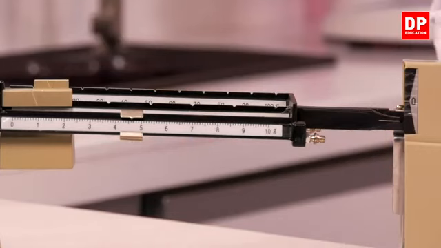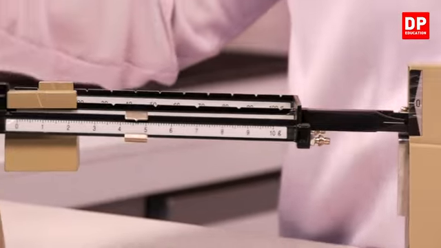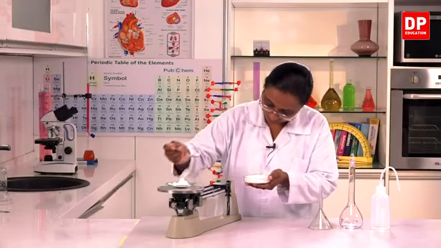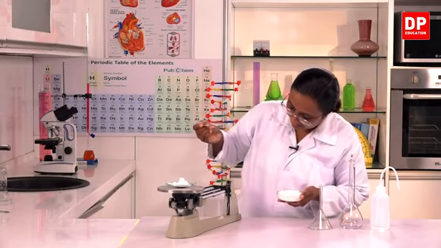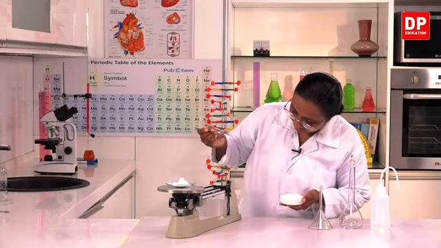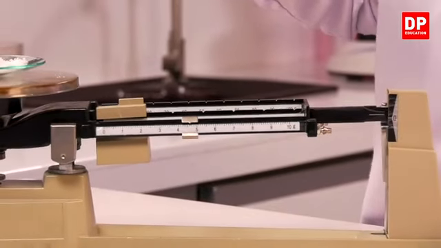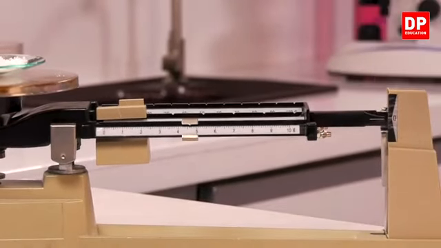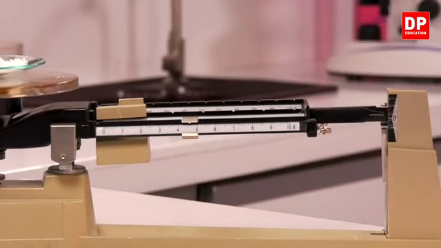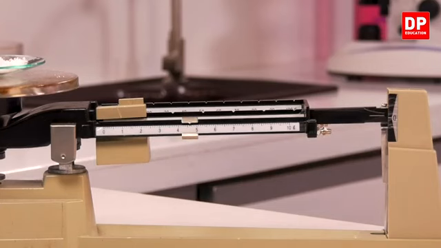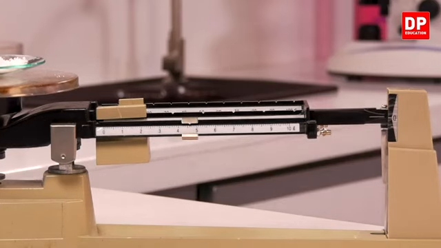So to that, if I add the sodium chloride, then we will be able to weigh 14.6 grams. We have to weigh the exact amount of sodium chloride. Now you can see the scale coming to a balance. If it points to 0, that means we have weighed 14.6 grams.